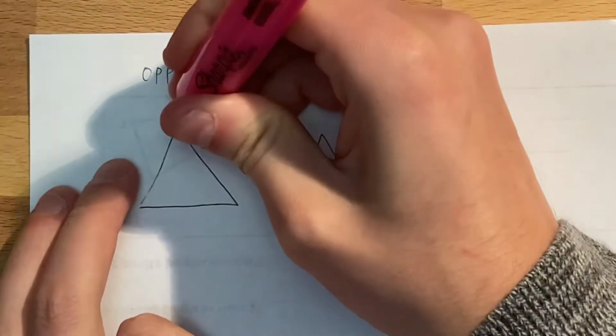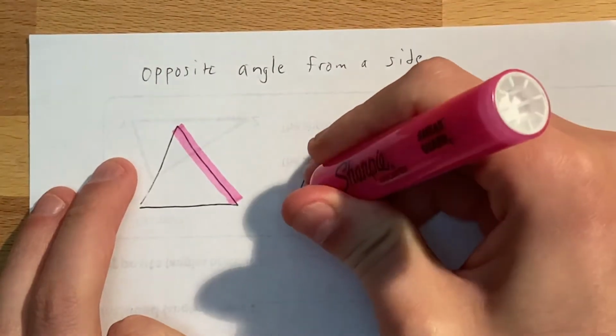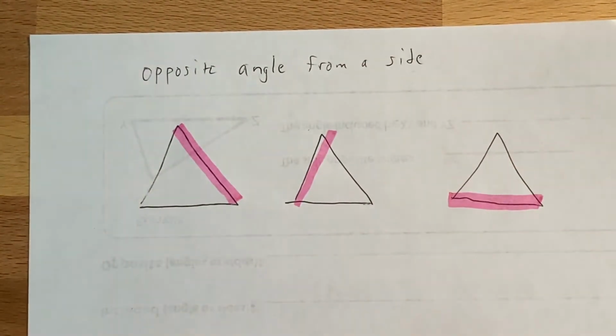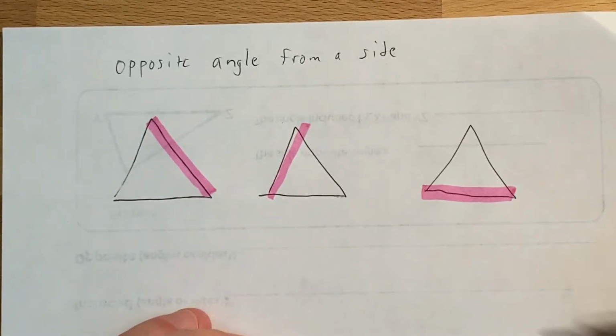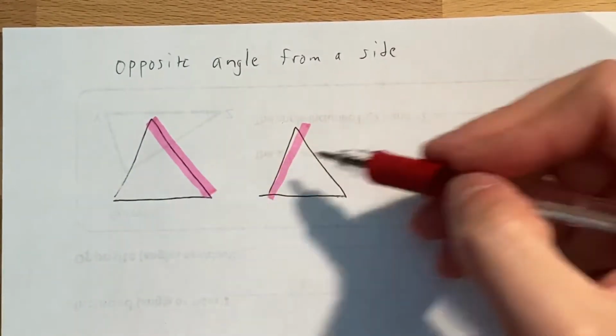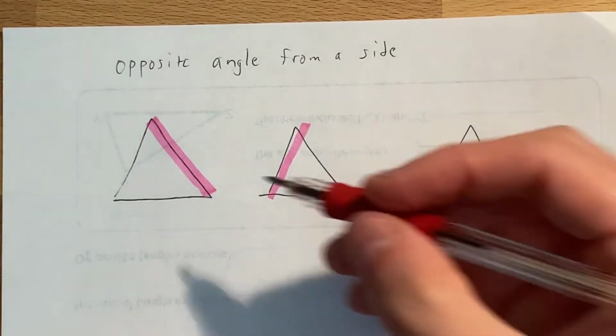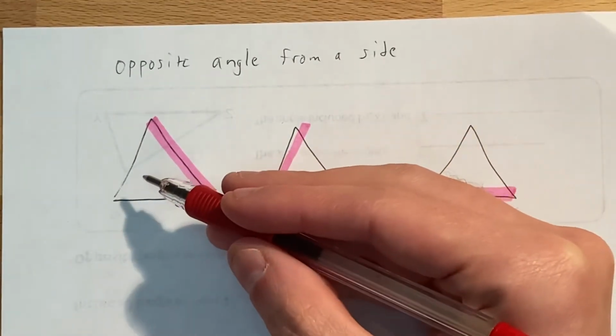So maybe I'm talking about this side, maybe that side, maybe this side. Those are the three possibilities. I drew the same triangle, so we're either talking about this side, that side, or this side. Opposite just means going kind of across.